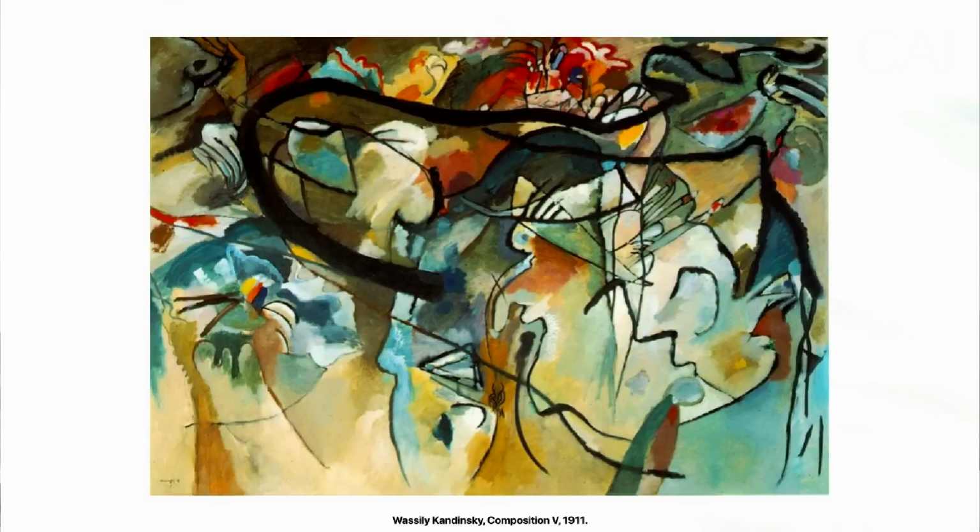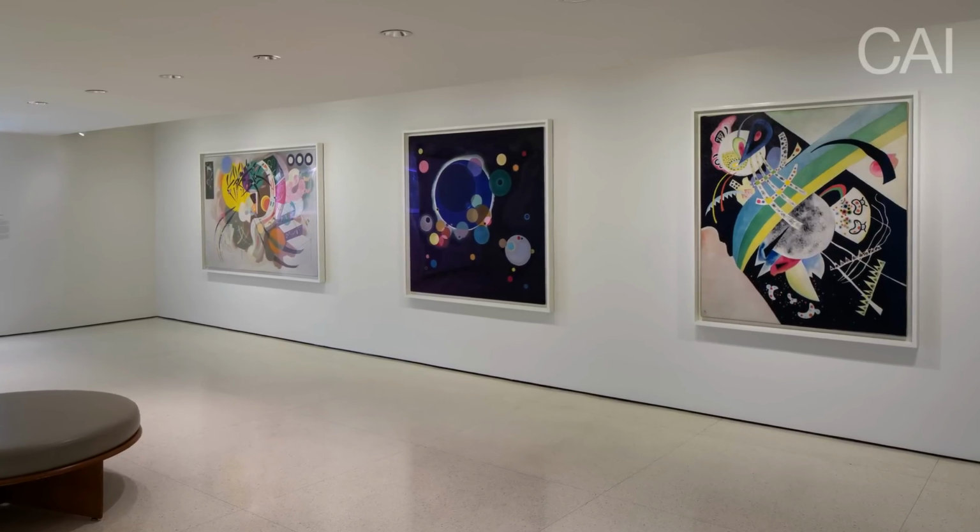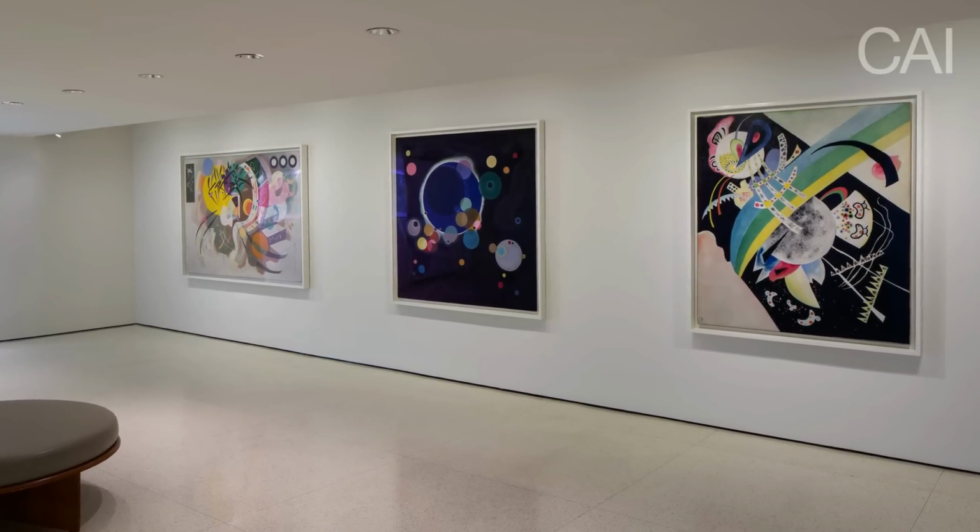Wassily Kandinsky pioneered abstract painting in the early 20th century. He believed that geometric forms, lines, and colors could express the inner life of the artist, a theory quite evident in his own explosive paintings, which were often inspired by music.